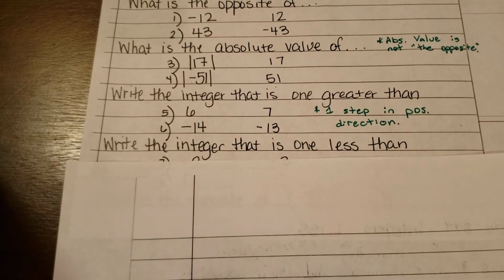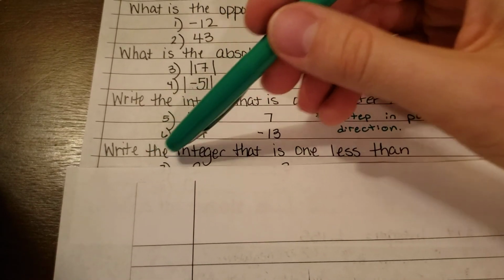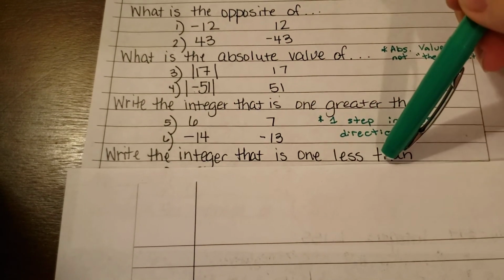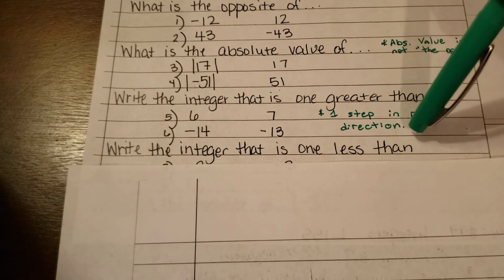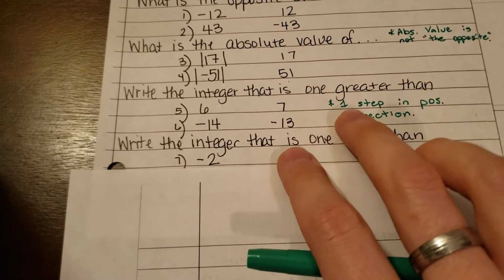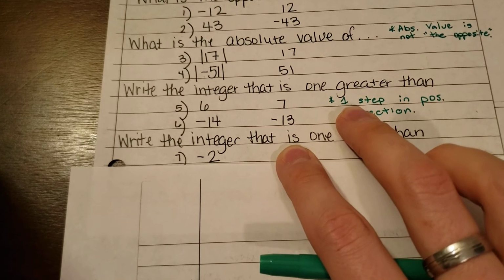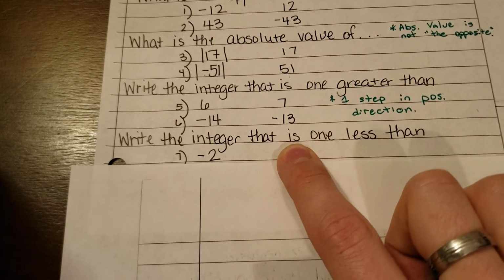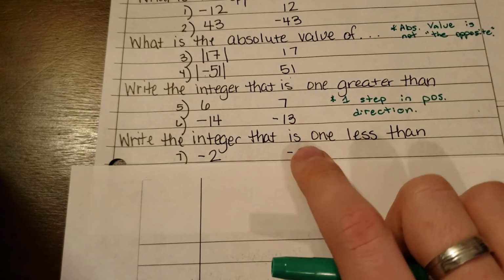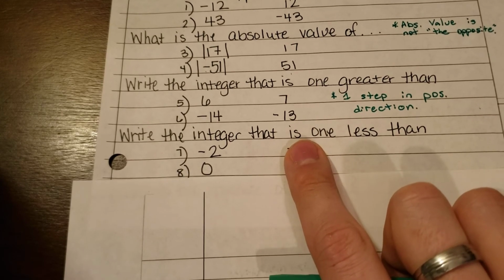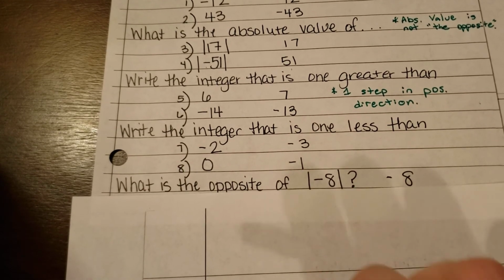Now this is going to be one. We're writing the integer that is 1 less than. So this is one step in the negative direction. One step less than, or one integer less than -2 is -3. Less than 0 is -1.